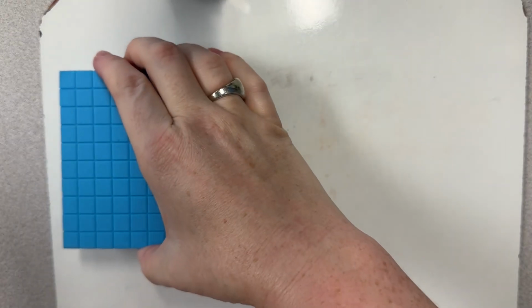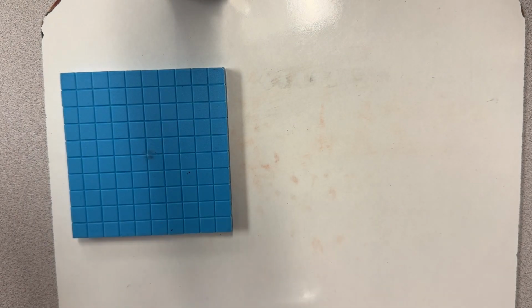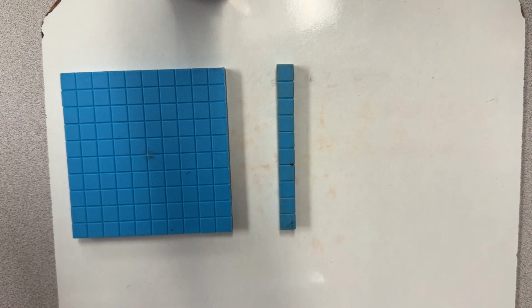Today we're going to work on building a number and then sketching that number so that we can see what an organized sketch should look like. So when we use our manipulatives, we have a 100 flat that has 100 units. We have a 10 rod that has 10 units together, and then we have ones. So we will use each of these as we build.